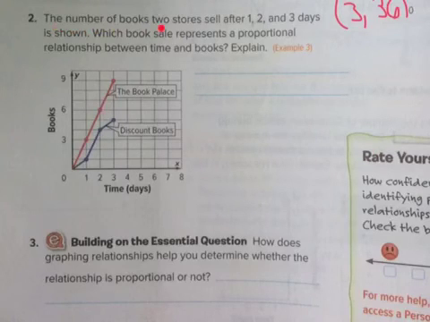Number 2. The number of books 2 stores sell after 1, 2, and 3 days is shown. Okay, 1, 2, and 3 days, times in days. Which book sale represents a proportional relationship between time and books? Okay, so they sold, by days, they sold the exact same amount of books. Day 1, for example, the Book Palace, day 1, they sold 3 books.